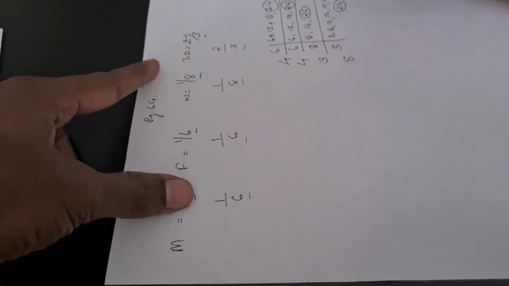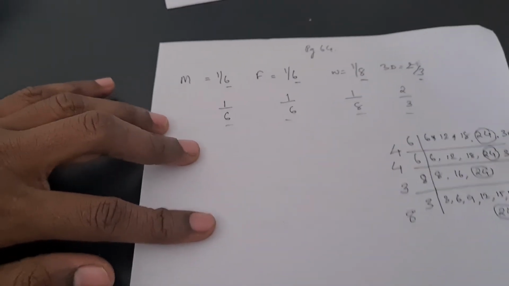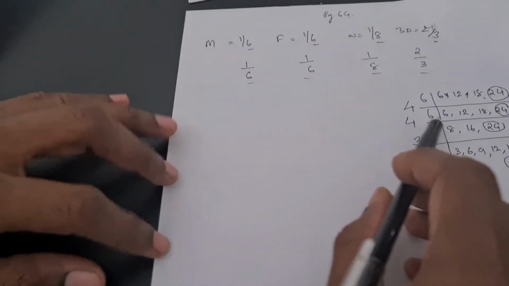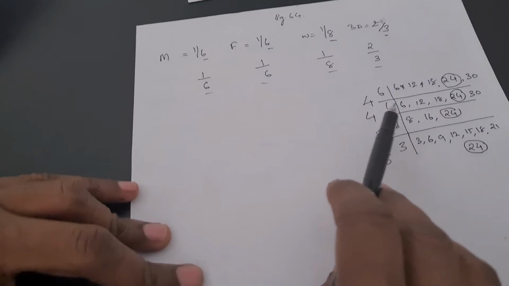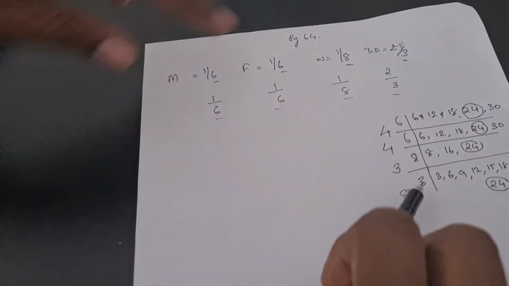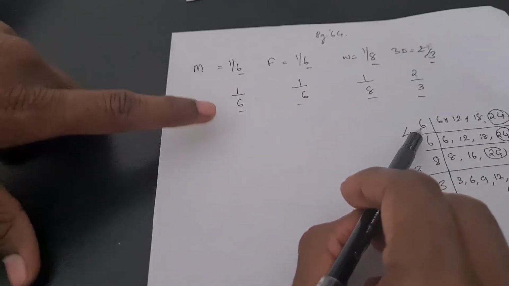Alright. Now remember this 6. I'm going to turn the camera for you so that you can easily see it. Okay, I hope this should be fine for you. Okay. Remember this 6, this 6, this 8 and 3. Where did you get these from? You got it from the above factors. So this 6 belongs to mother.